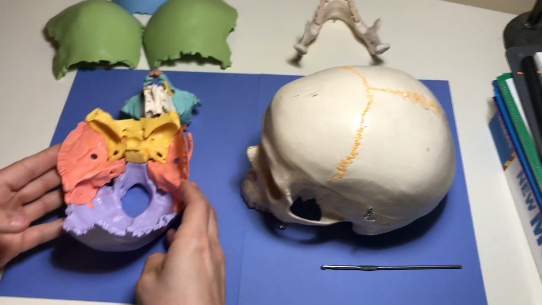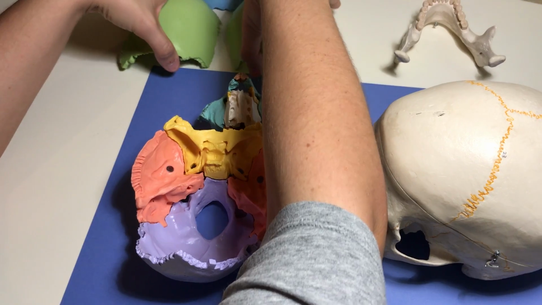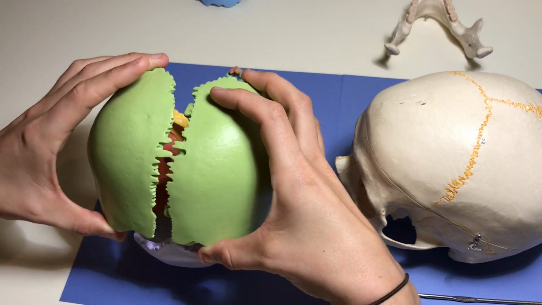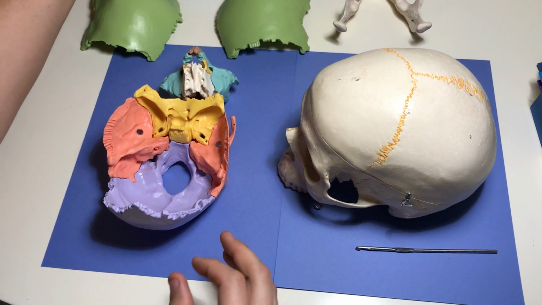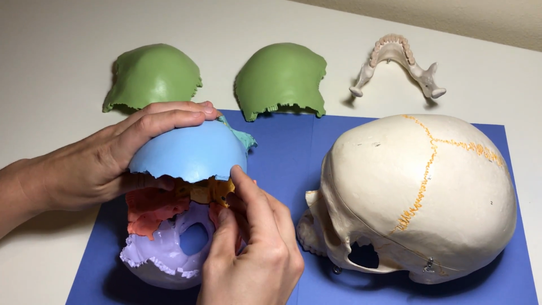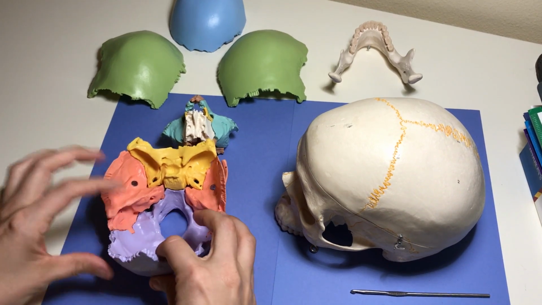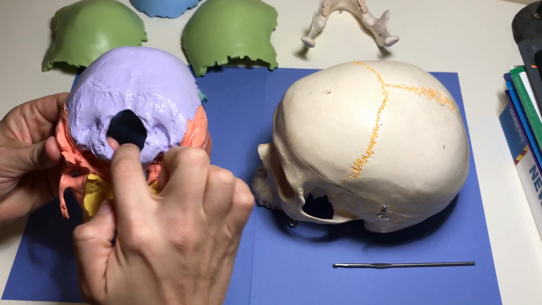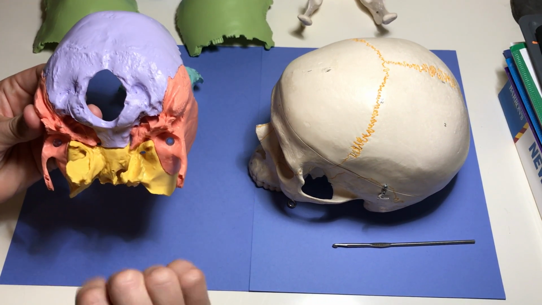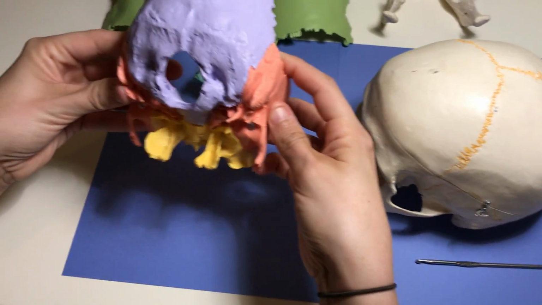And you can see that here. So this is a colored skull, which helps with identification a little bit better when you're first learning. But I have removed the two parietal bones, and I have removed the one frontal bone, okay? So the purple would be the occipital bone, okay? So you can see the occipital, this would be the foramen magnum, occipital condyles, okay? This pink, these are all temporal, okay?